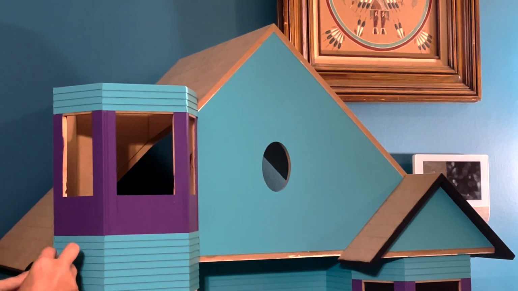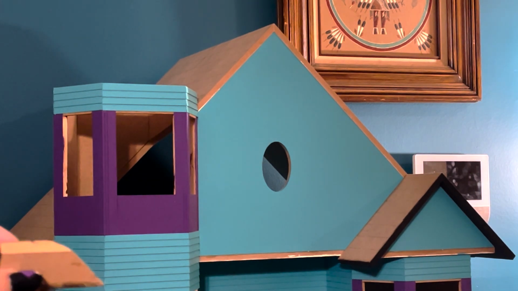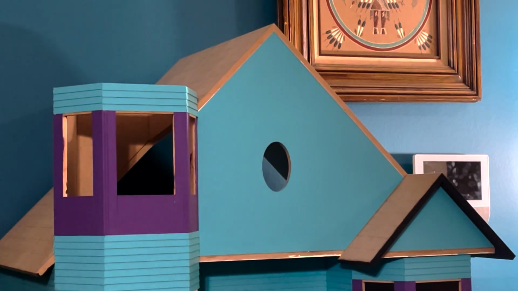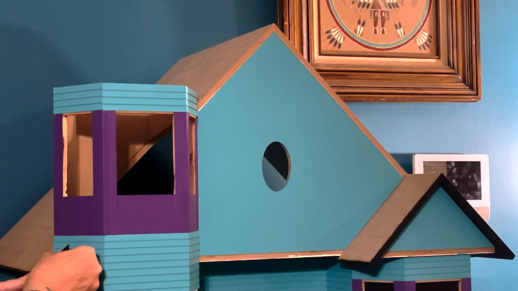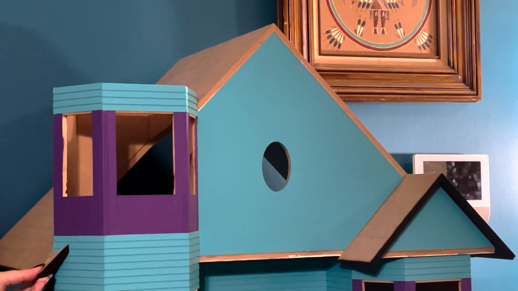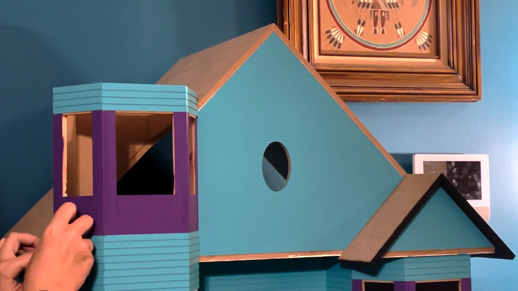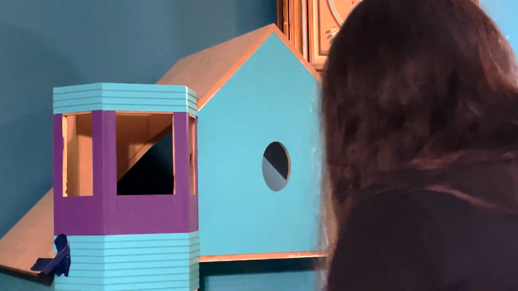Okay, so it's going to go right here like so. It's going to line up with the bottom of this roof here. Okay, so I'm going to put glue on, let's see if I can do this so you can see it, on this surface here and this surface here. Okay. So this is going to go right here. Wipe my extra glue off. Okay, so there's one.